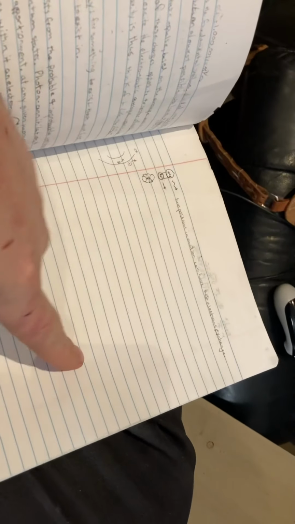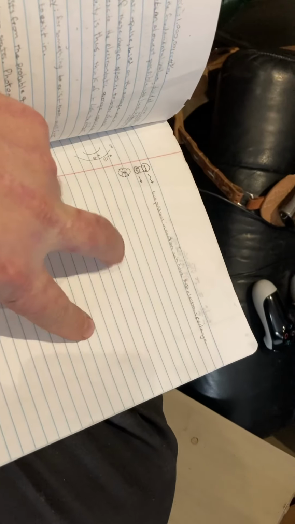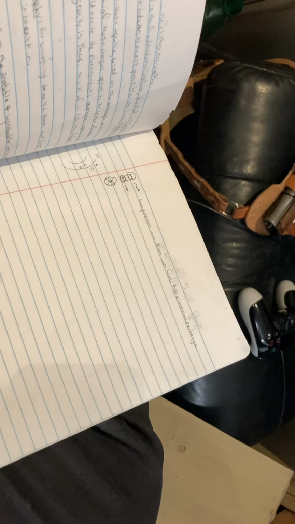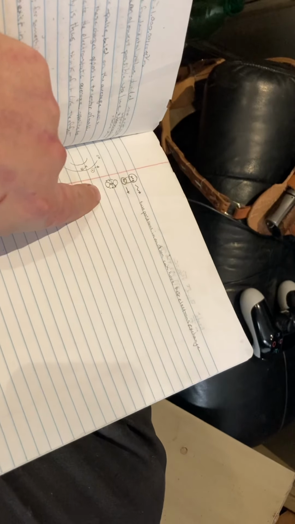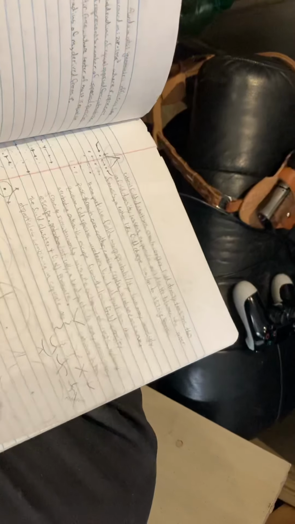Because contemporarily we believe that when you look at the double slit, a photon is traveling through both slits at the same time. Well, I tried my best to sort of draw that out too, which is similar there as well.